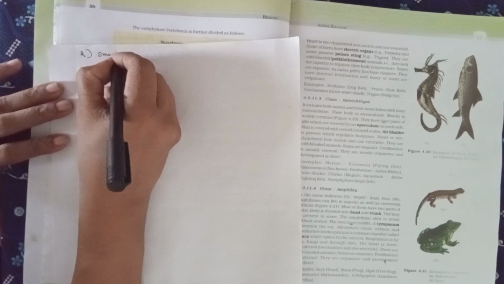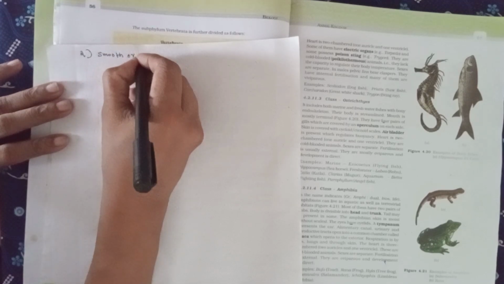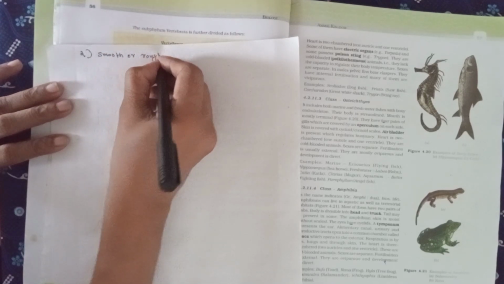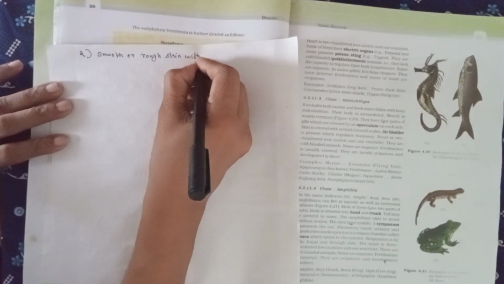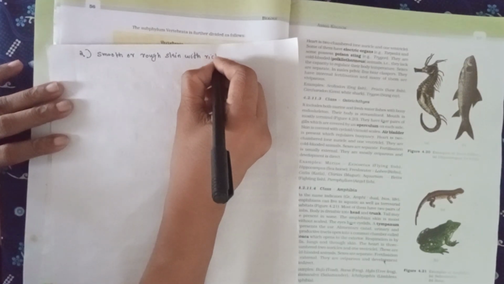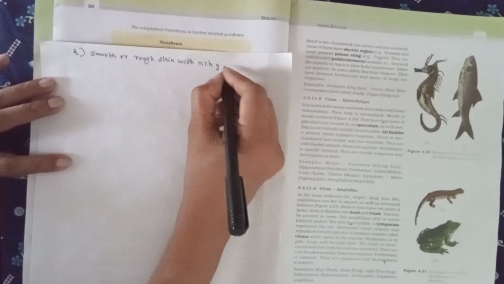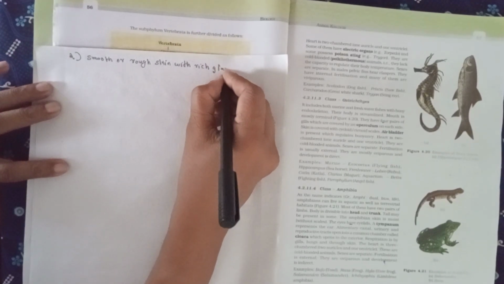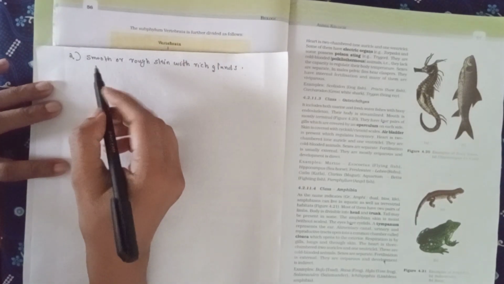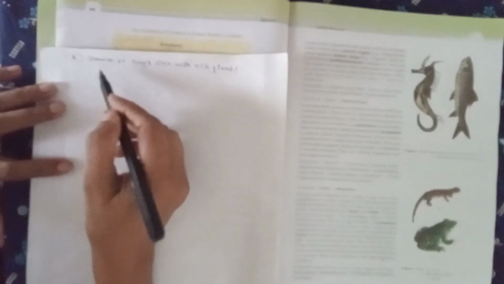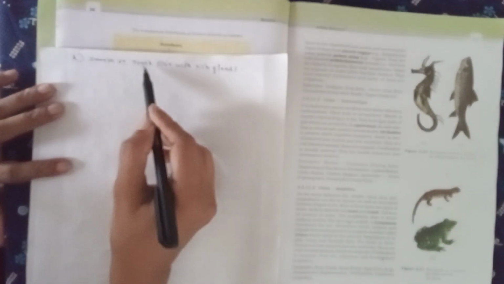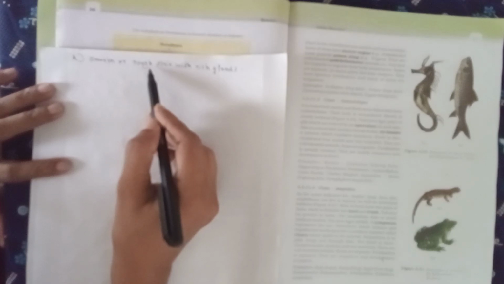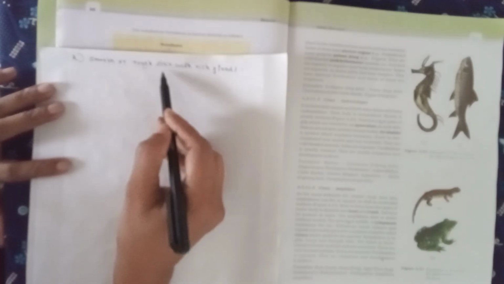Smooth or rough skin with rich glands. In the case of Rana, the common frog, the skin is smooth, but in the case of Bufo, the toad, the skin is rough.